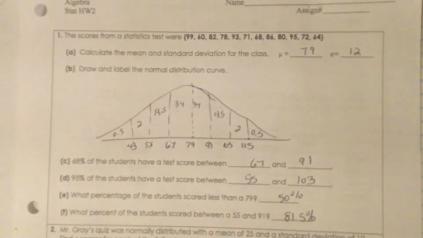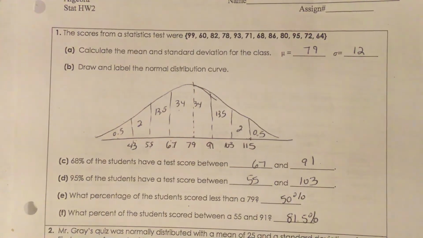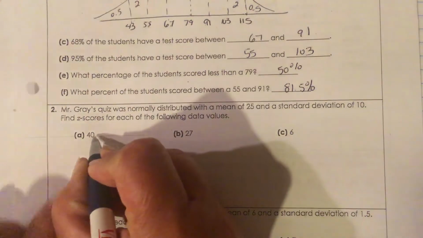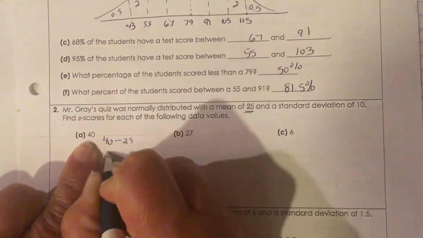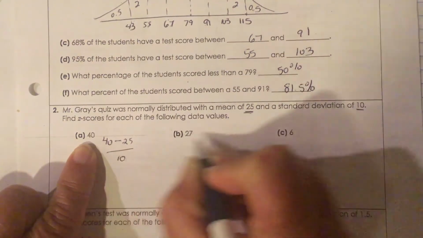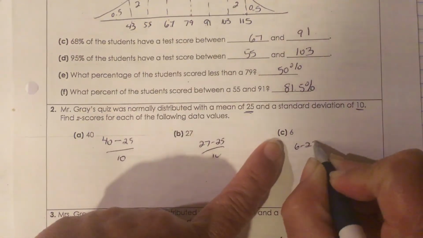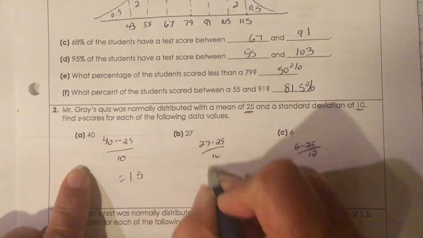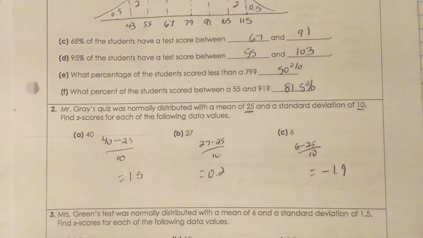If I've gone a little bit too fast, this would be a good time for you to pause the video and go back and just make some sense of your answers if you didn't match up with mine. Next, we're coming up with the z-scores. You take the value that's given, you minus out the average, and divide by the standard deviation. So you're going to do that on each of these. Okay, this one is going to give you a 1.5, a 0.2, and a negative 1.9.